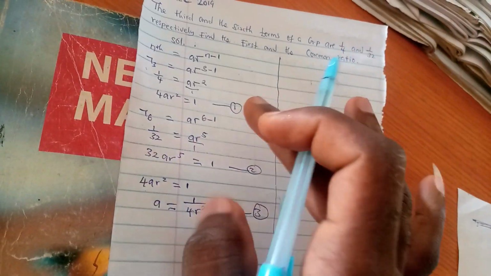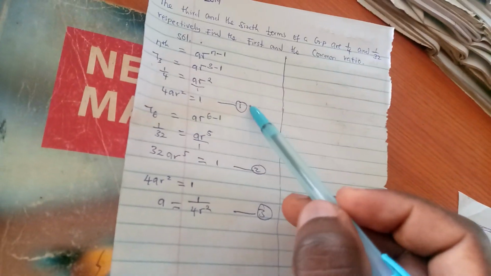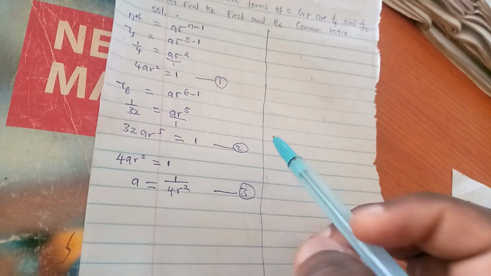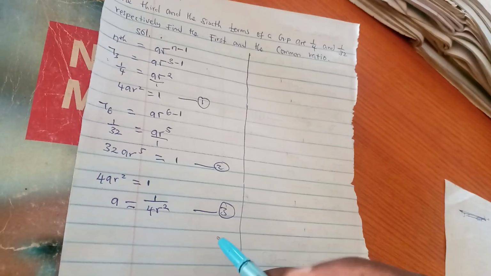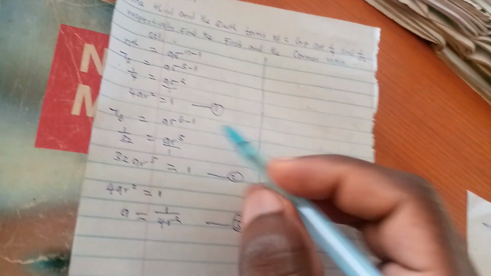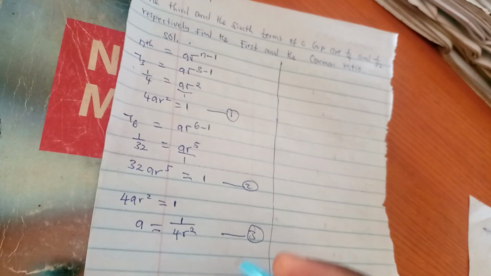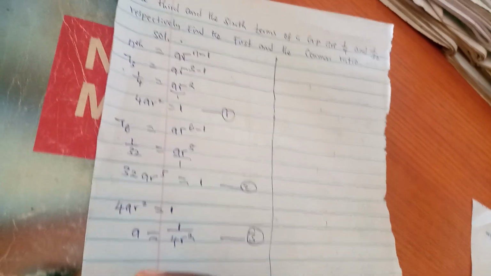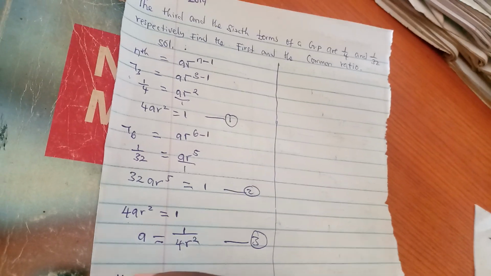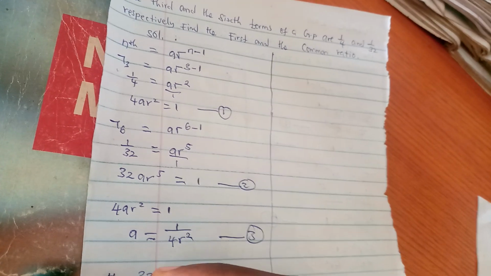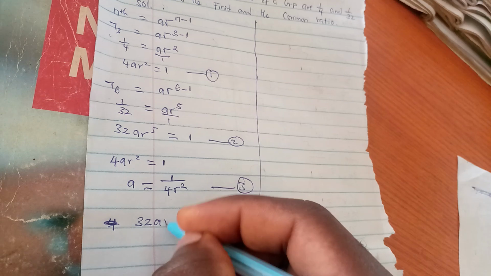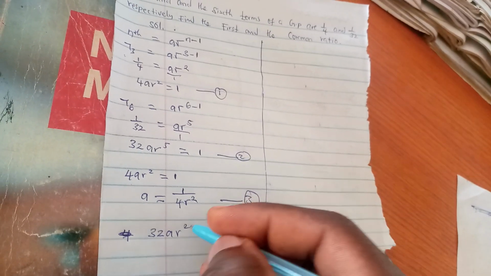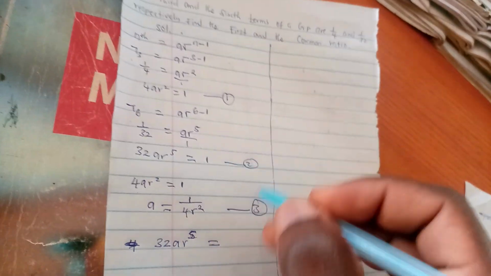So you know that we have two different equations and you have used equation 1. So equation 2 was not touched. You have to substitute equation 3, which you have formed from equation 1, into equation 2. Anywhere you see a, you put 1 over 4r raised to the power 2. So equation 2 says 32ar raised to the power of 5 is equal to 1.